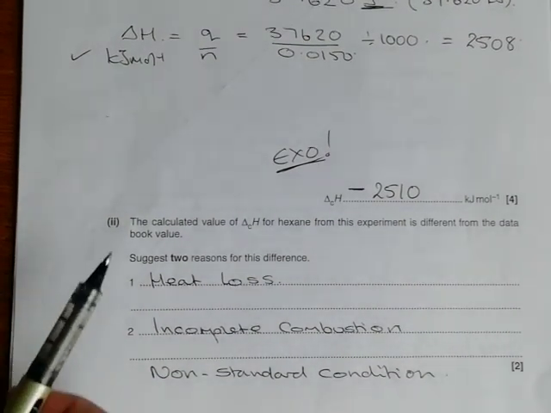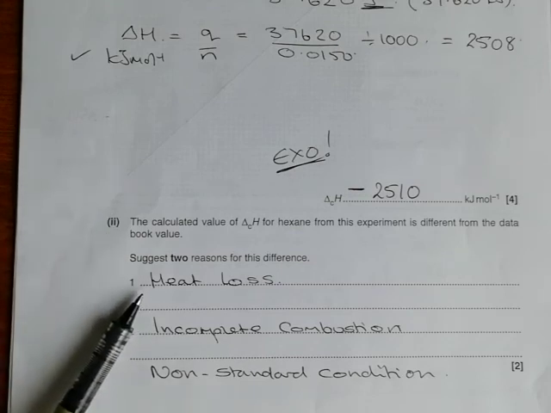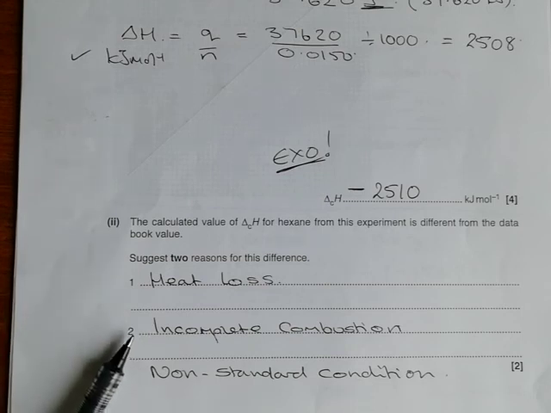So reasons for the difference between the data book value and this will basically be heat loss, which would be your main one, or you could say incomplete combustion, or you can say non-standard conditions.